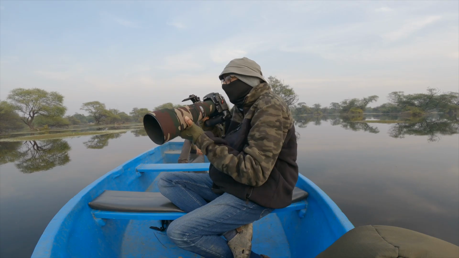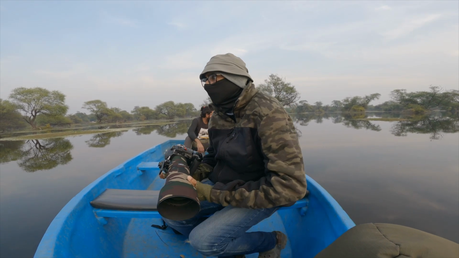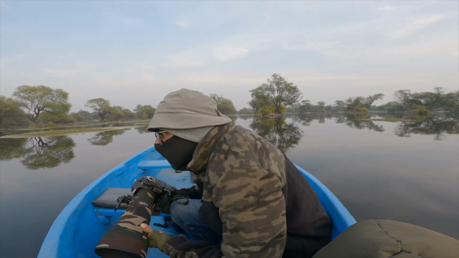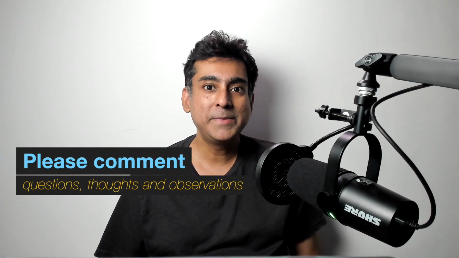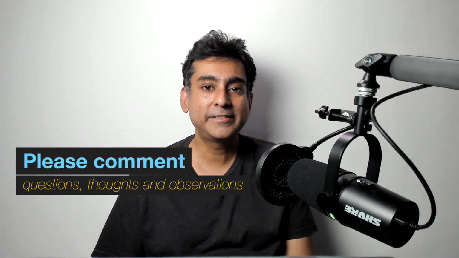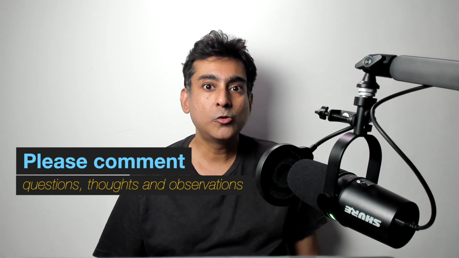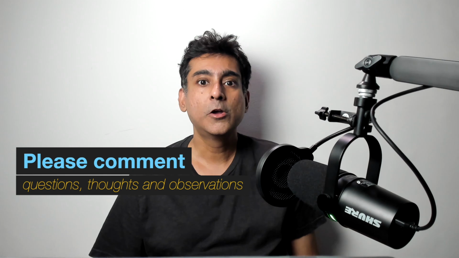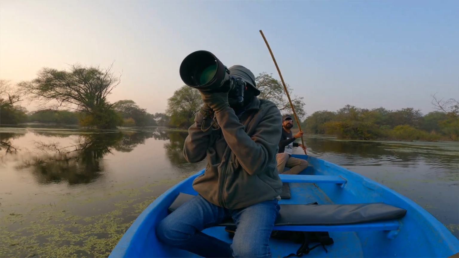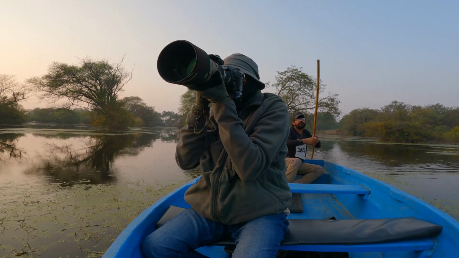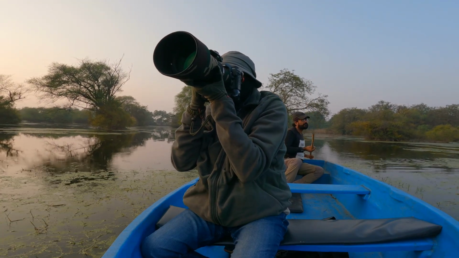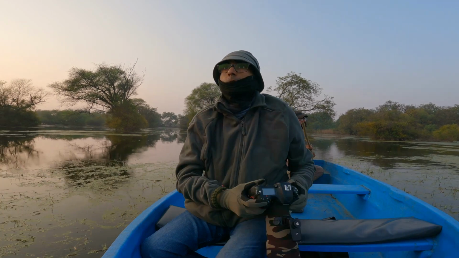I clicked these pictures with the Nikon 500mm PF lens, which is a super lightweight, super sharp lens. You have 500mm lenses with their widest aperture at 4, but those are much heavier lenses which are difficult to handhold. And very often in wildlife situations, it becomes very difficult to use a monopod or a tripod. So having a lighter 500mm lens is a complete game changer.